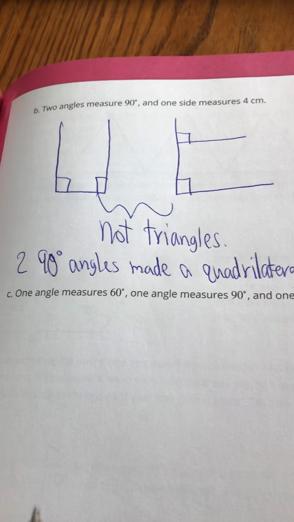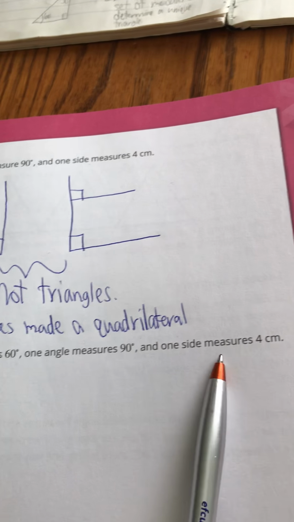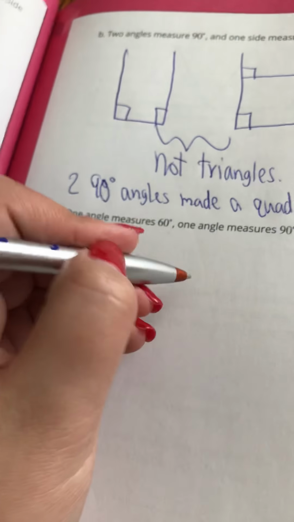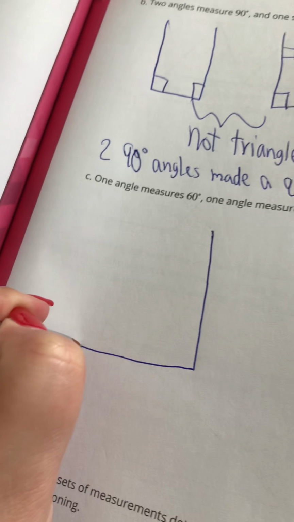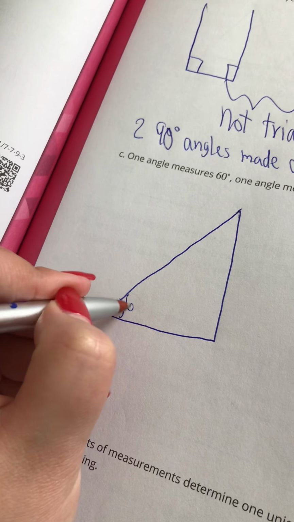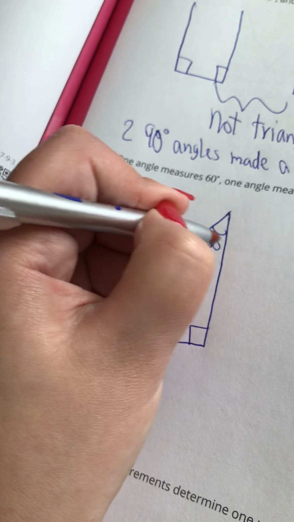And for C, 1 angle measures 60 degrees, 1 measures 90 degrees, and one side measures 4 centimeters. So this could be my 90-degree angle, and then close it up. And so this is your 60, my right, and my 30.